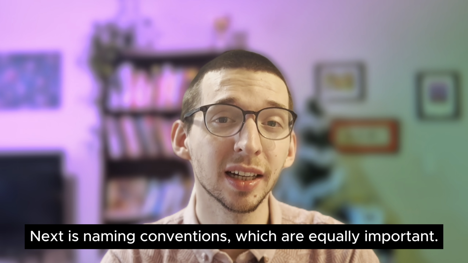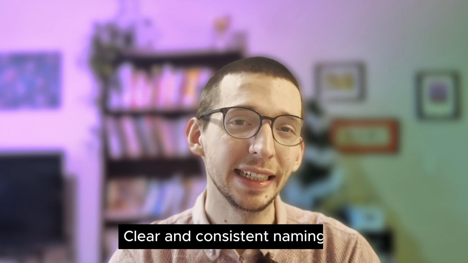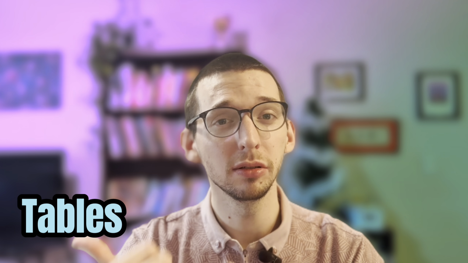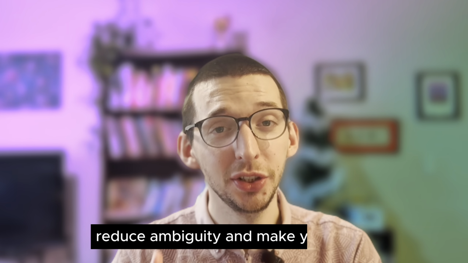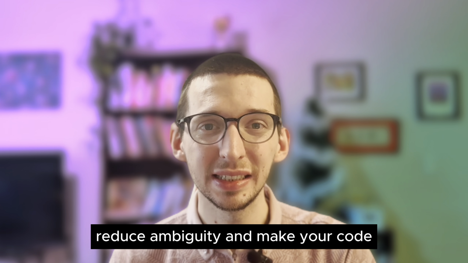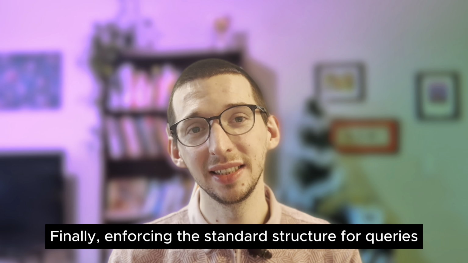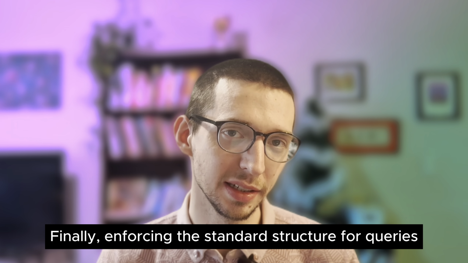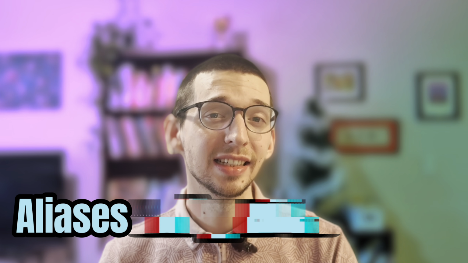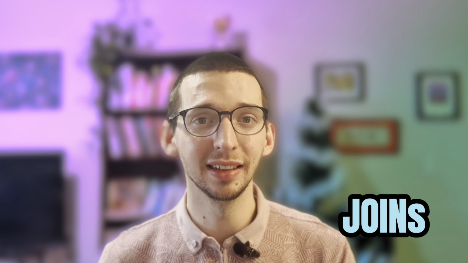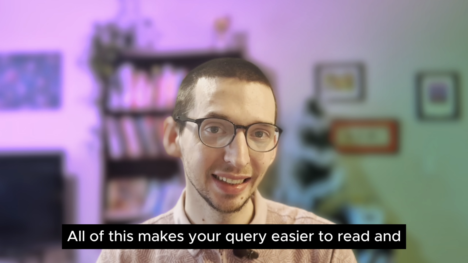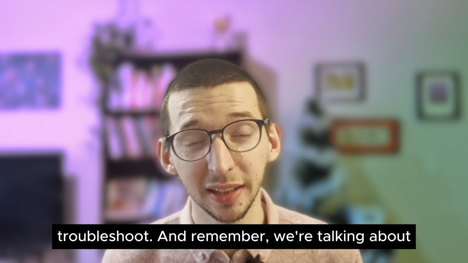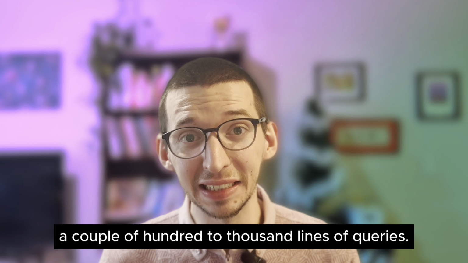Next are naming conventions, which are equally important. Clear and consistent naming of tables, columns, and variables is crucial. Descriptive names like customer order date instead of generic date reduce ambiguity and make your code self-documenting. Finally, enforce a standard structure for queries, including aliases, subqueries, and proper join clauses, consistently. All of this makes your query easier to read and troubleshoot. And remember, we're talking about a couple of hundred to 1000 lines of queries.